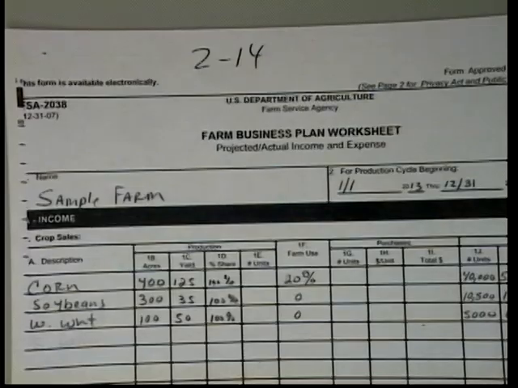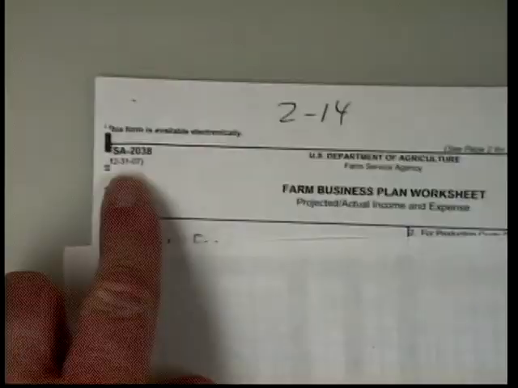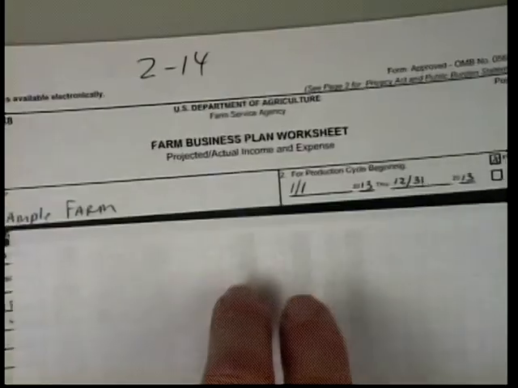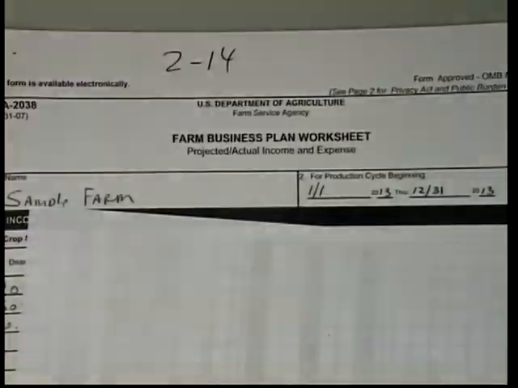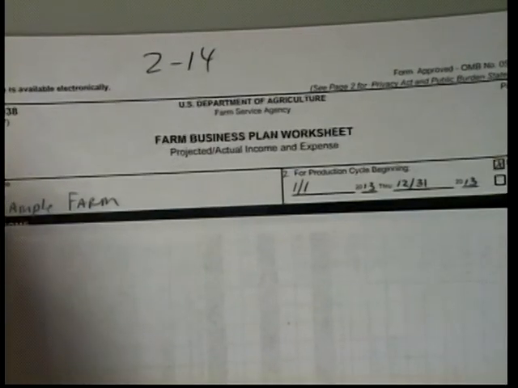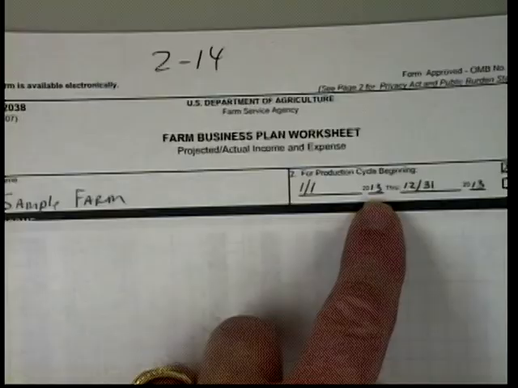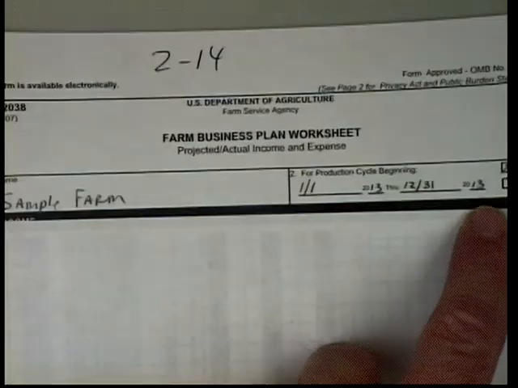All right, our first page, and here we go. Remember what we're working with now. We're working with the FSA Form 2038, and it is the projected income and expenses. So we did the actual balance sheet. Now we're going to project the coming year's income and expense. Sample farm, 1-1 for 2013 is the beginning of the time period through 12/31 of 13. Projected, right there.